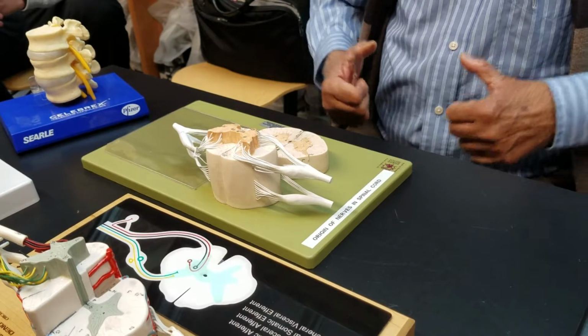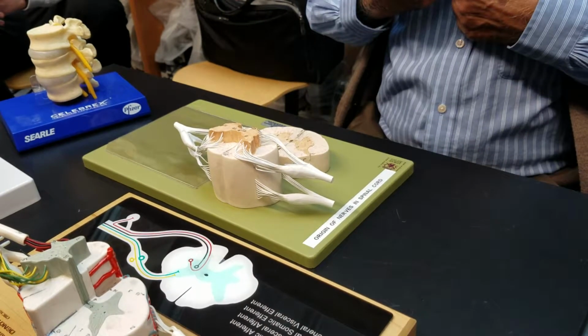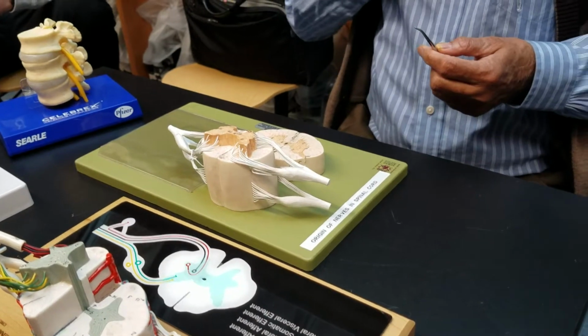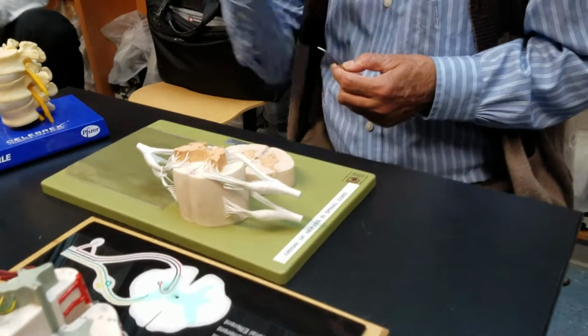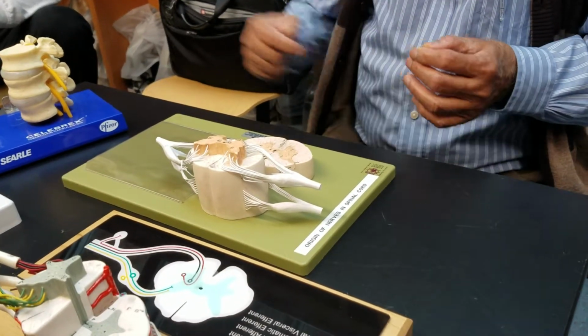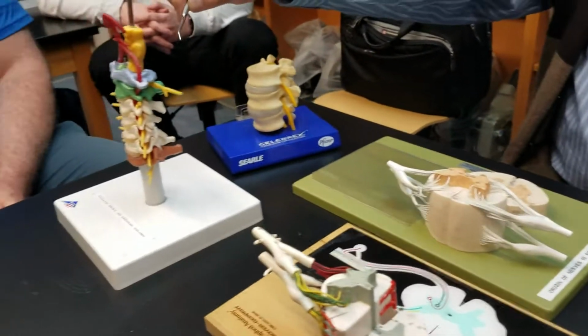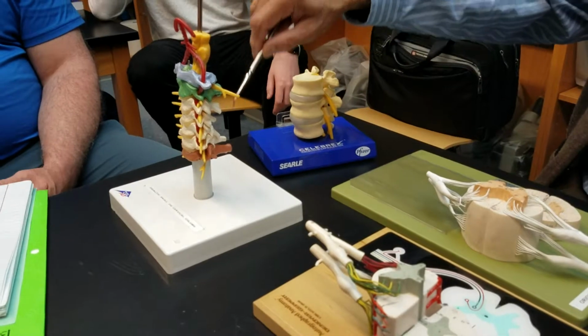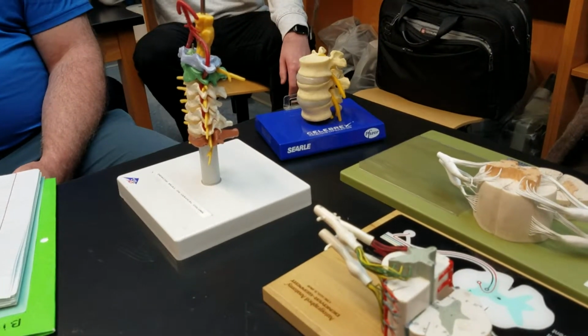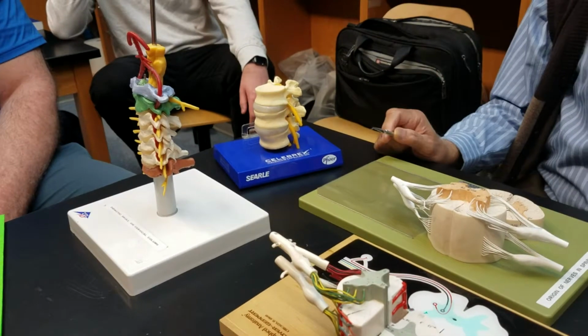Human being has erect posture. So this front, this is called anterior or ventral, and this is the posterior or dorsal. And we know by looking at the vertebral column, when you see the spinous processes, that means on the dorsal side, this is the ventral side.